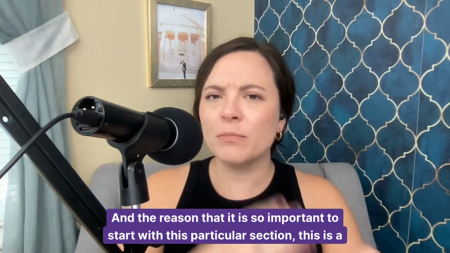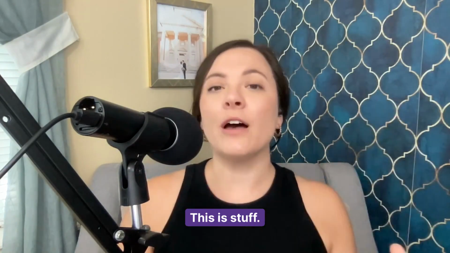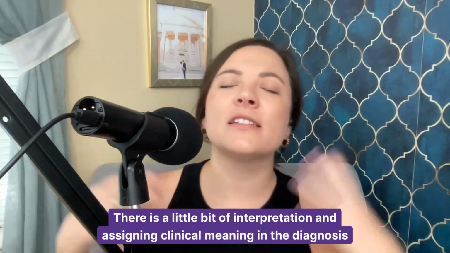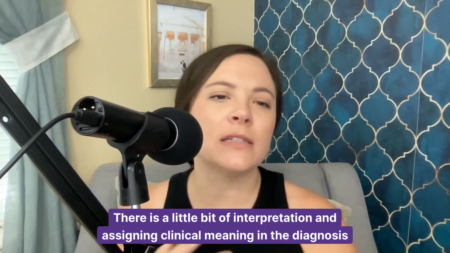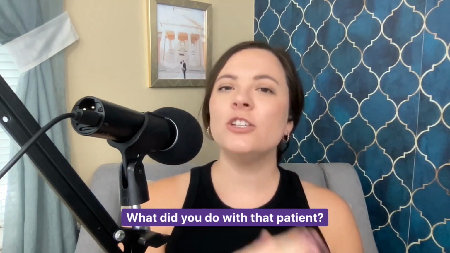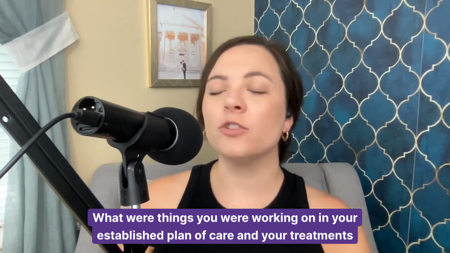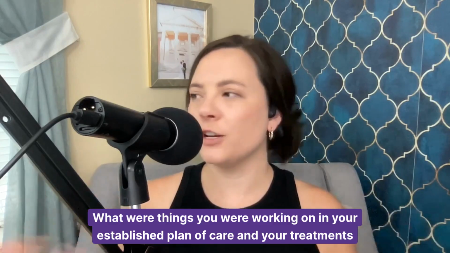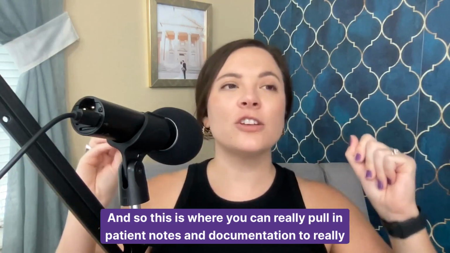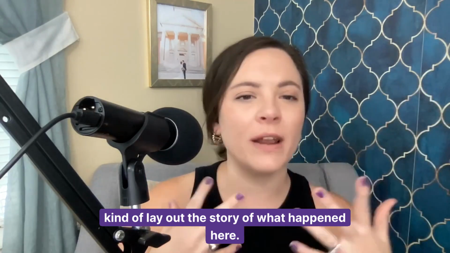And the reason that it is so important to start with this particular section is that this is a lot of facts, right? This is stuff that happened. Now, not all of it, right? There is a little bit of interpretation and assigning clinical meaning in the diagnosis and then the follow-up and outcomes, etc. But a lot of this is what happened. What did you do with that patient? What were the things that you identified? What were things you were working on in your established plan of care and your treatments with this patient, right? This is all very historical, and this is why I say it's kind of fact-based here. And so this is where you can really pull in patient notes and documentation to lay out the story of what happened here.